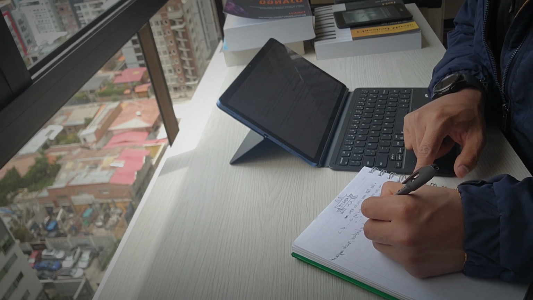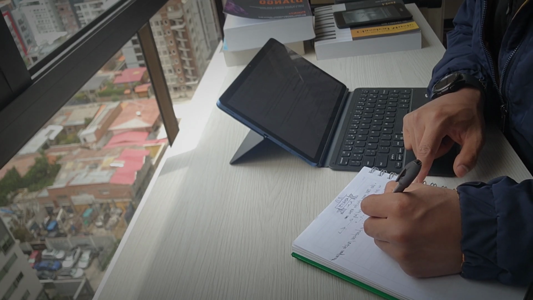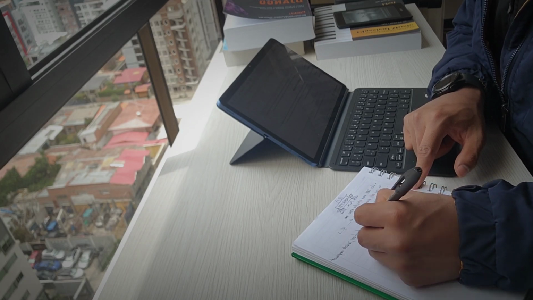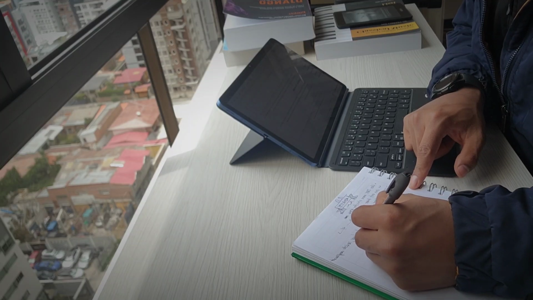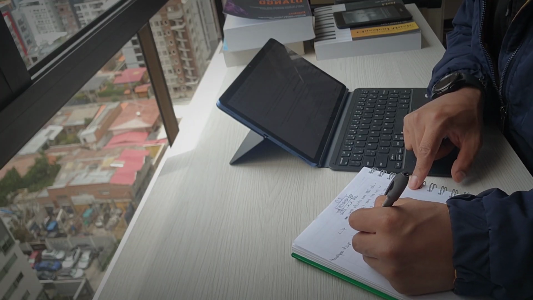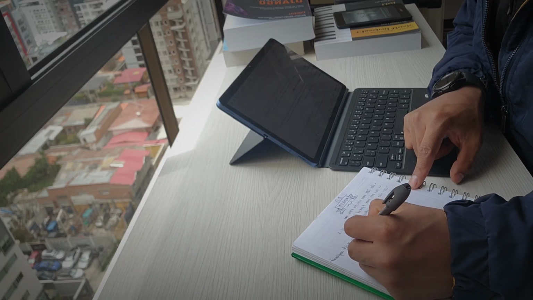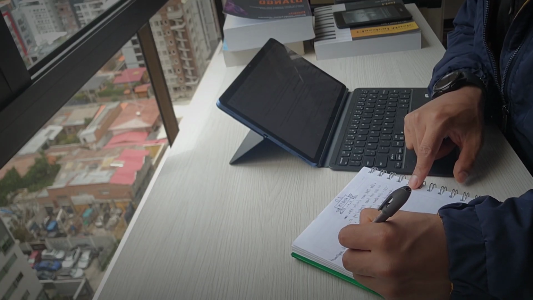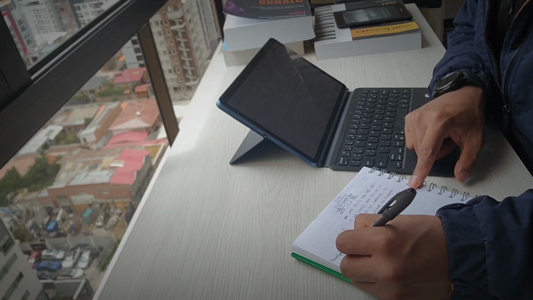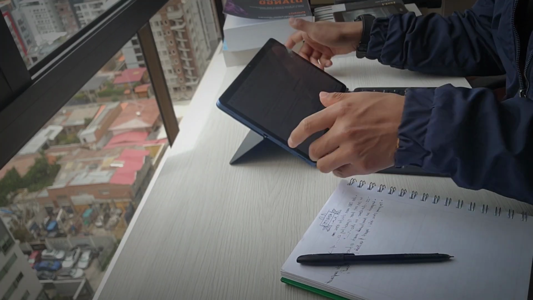Using import useState from React. So let's now, okay, hooks. What is this?